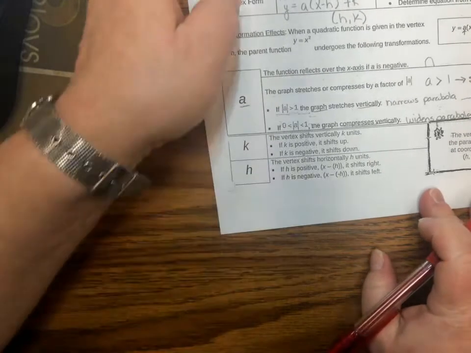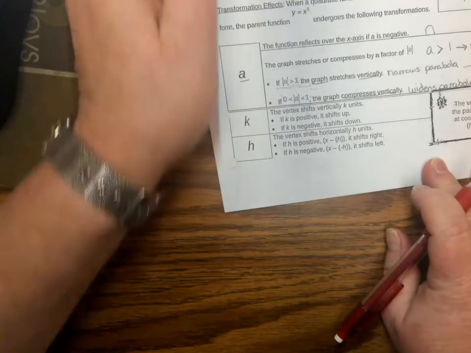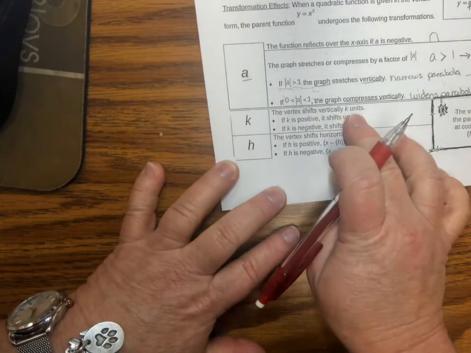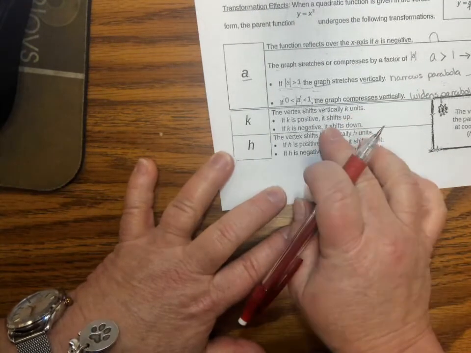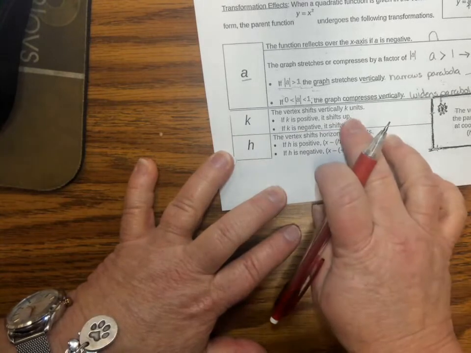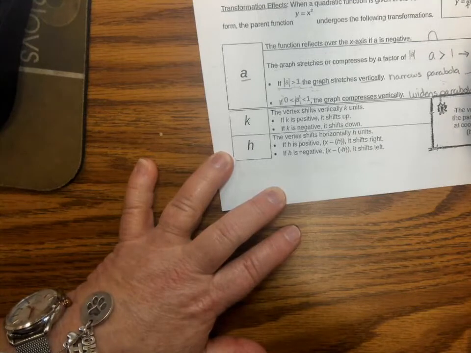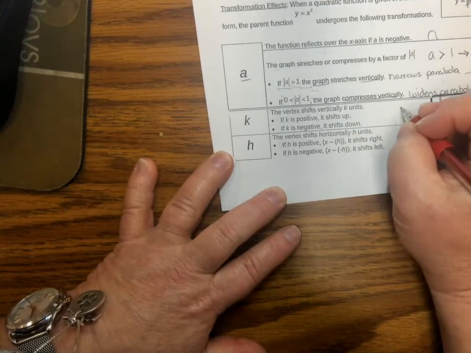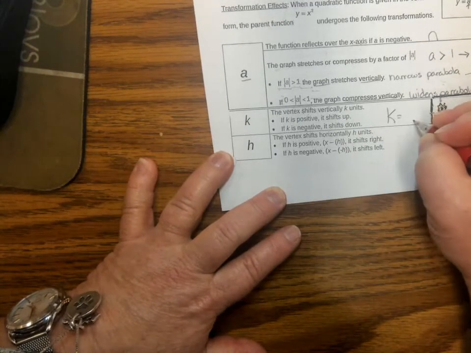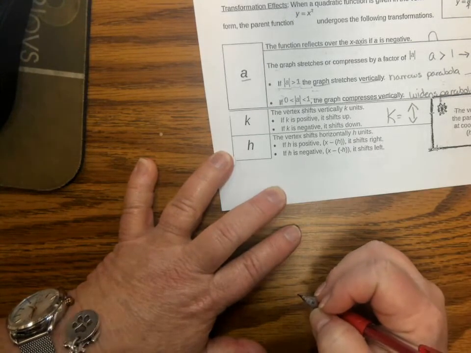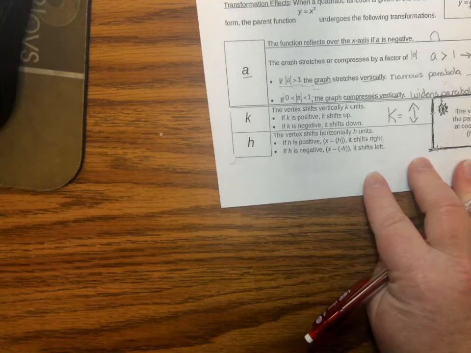What does the k do? Well, the k, the vertex shifts k units. If k is positive, it shifts up. If k is negative, it shifts down. Remember, here's your k. So k makes your parabola, your vertex, I'm sorry, either go up or down.